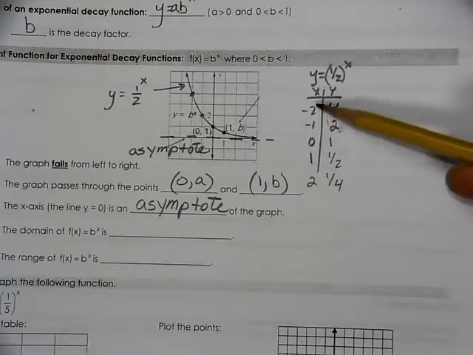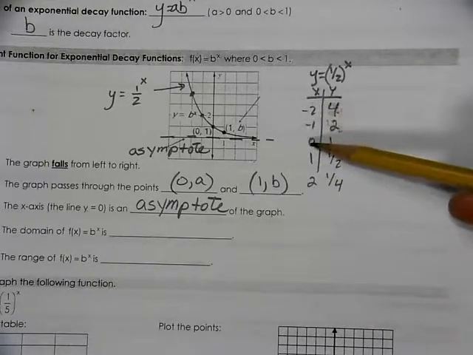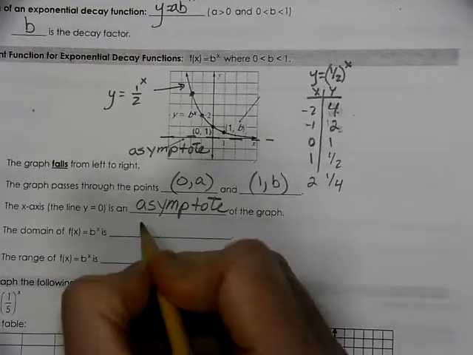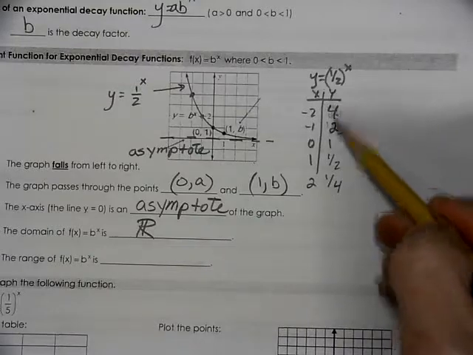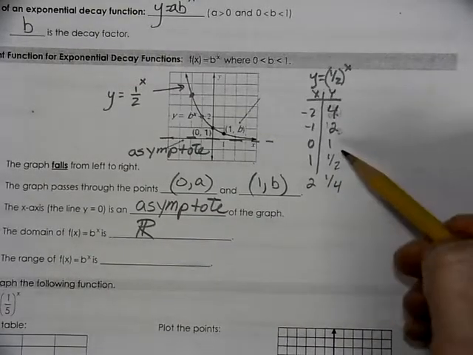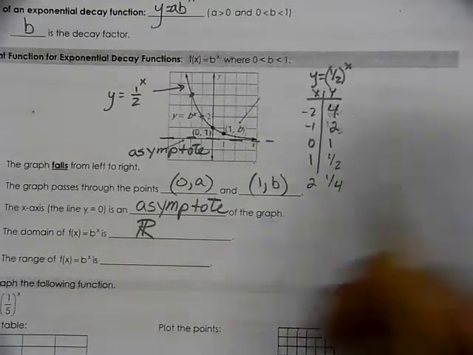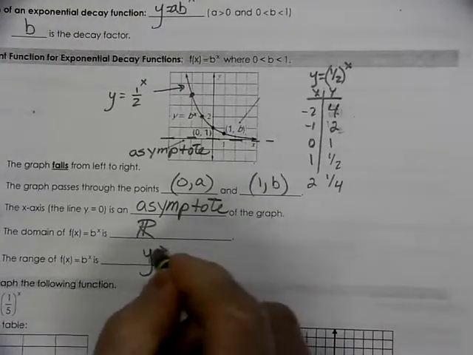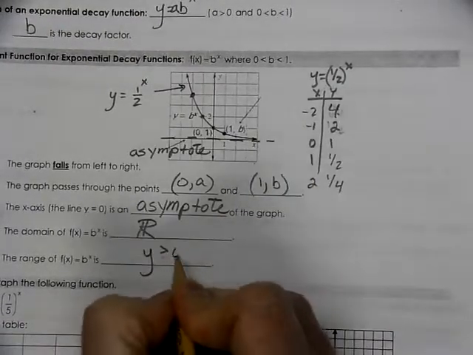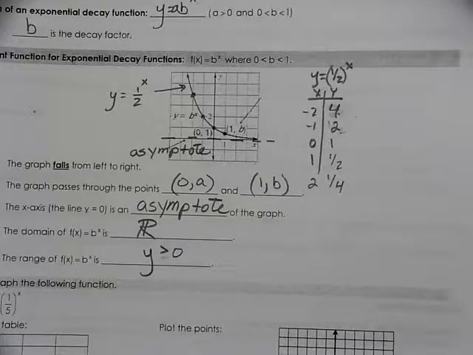Notice that the domain, the x values, are negative, they're zeros, they're positives, they're all real numbers. The results you can get are called the range. The range are only the numbers that are greater than, not equal to, does not include 0, only greater than 0.